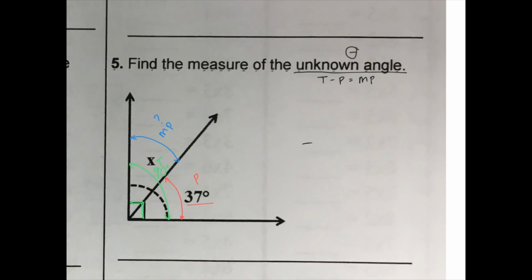So when I set up subtraction, total minus part equals missing part, I take my total of 90 degrees, the part that I know, 37 degrees, and I can subtract those to figure out my missing part. If you plug that into your calculator, you get an answer of 53 degrees. So I can say angle X is 53 degrees, period.